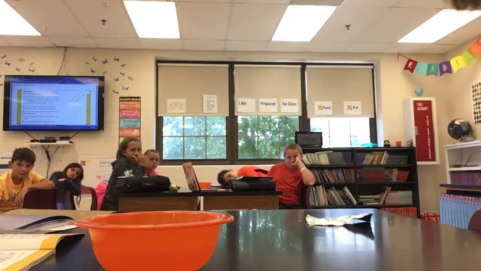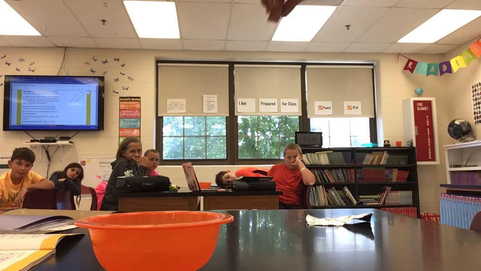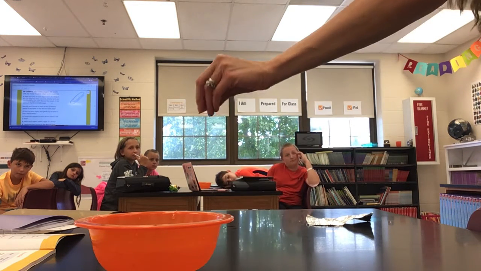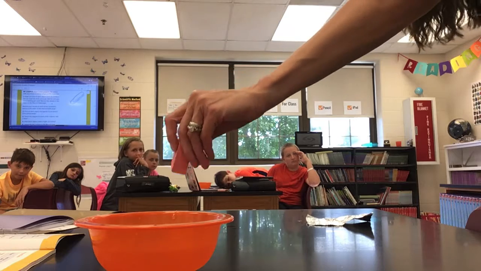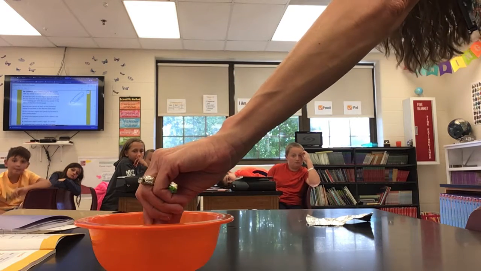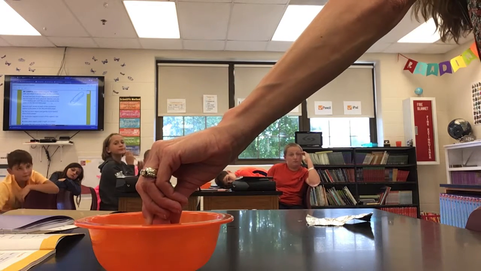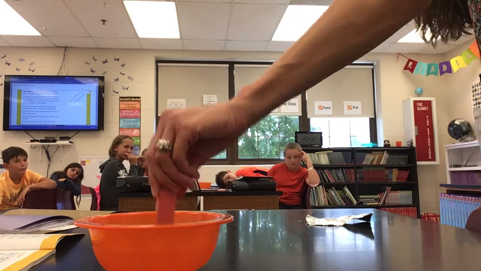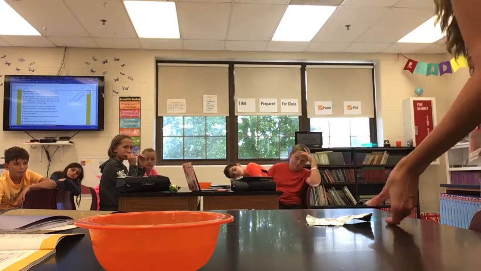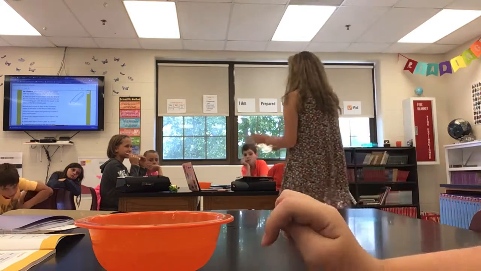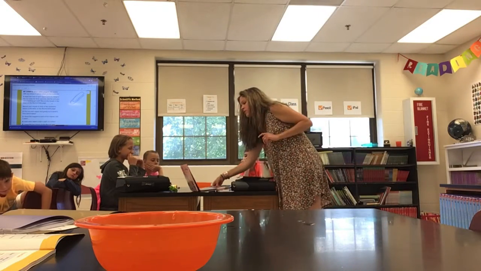Now, the eraser is really small. In my last group, they kept touching the water. Don't touch the water with your fingers. Keep it in the water, but hold it to where your fingers don't get wet. Then hold it for 30 seconds. See if you can feel it get cold.